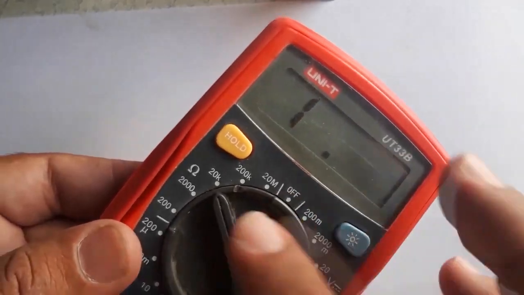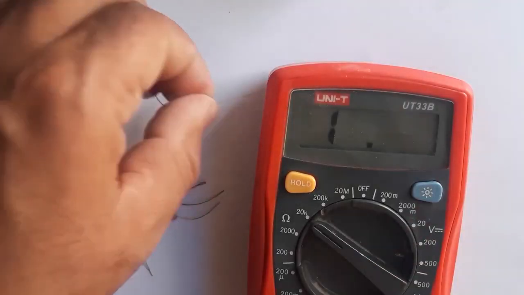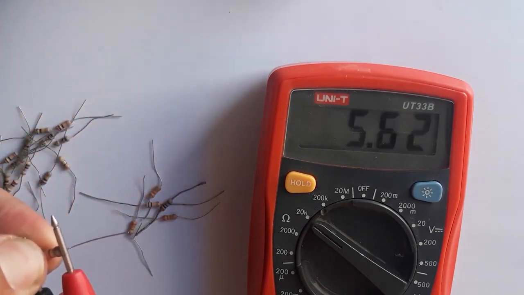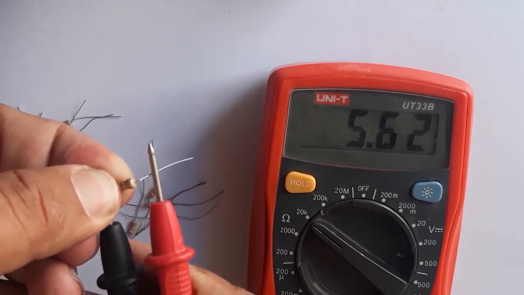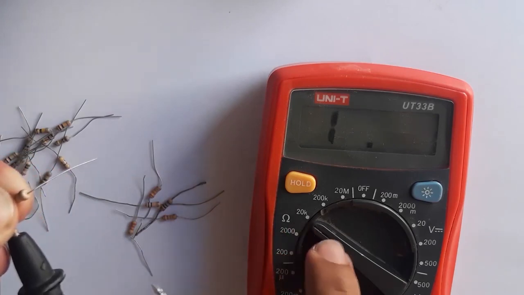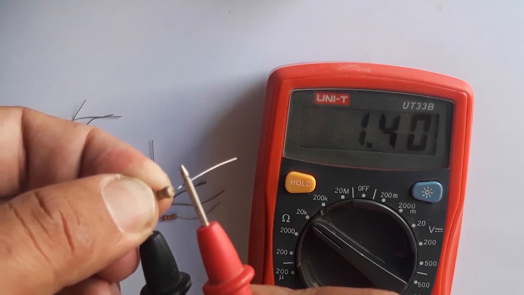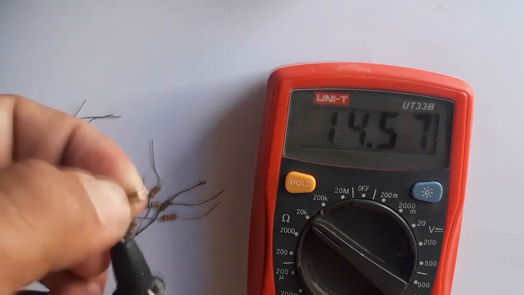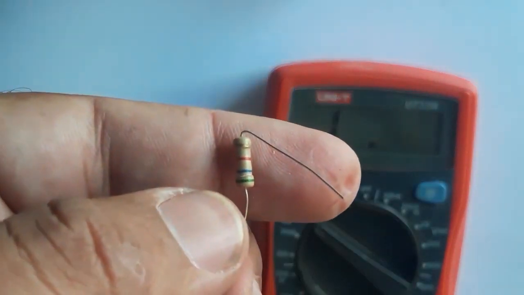So first we need to put here. Now let's check it. First we need to take this resistor. Now you can see here the value of this resistor. The value of this resistor is 5.6 kilo ohm, because the selector switch is in K. So the value of this resistor is 5.6 kilo ohm.